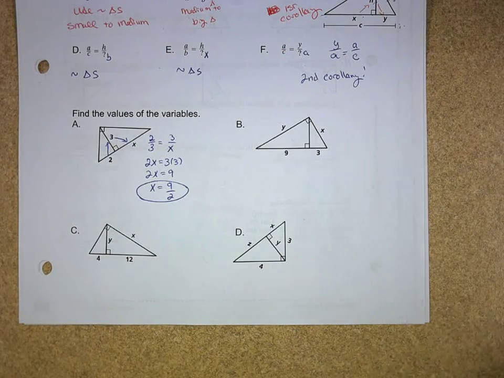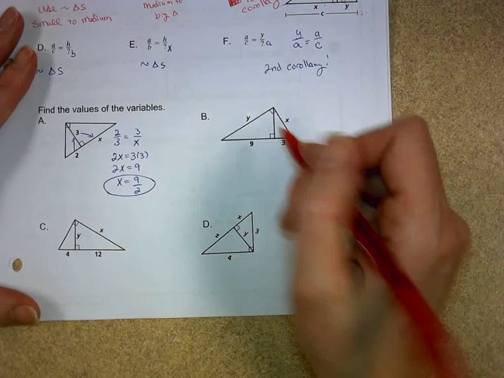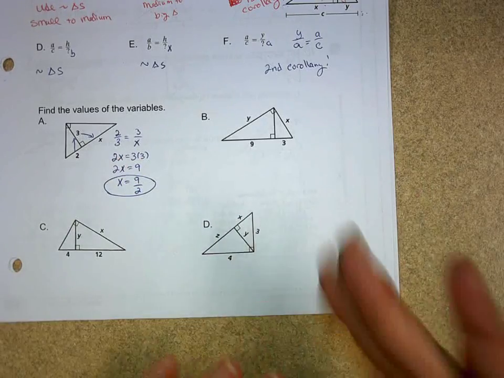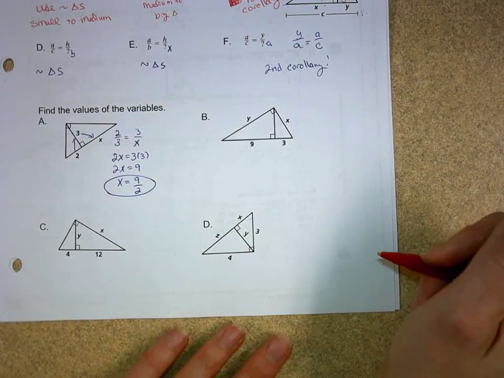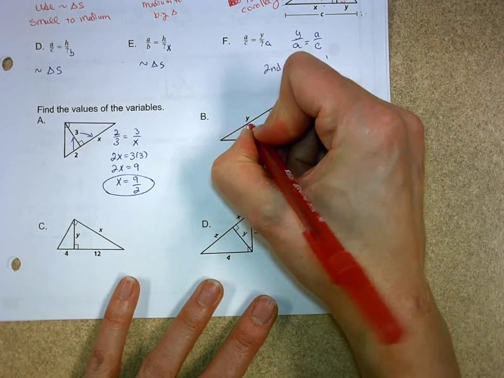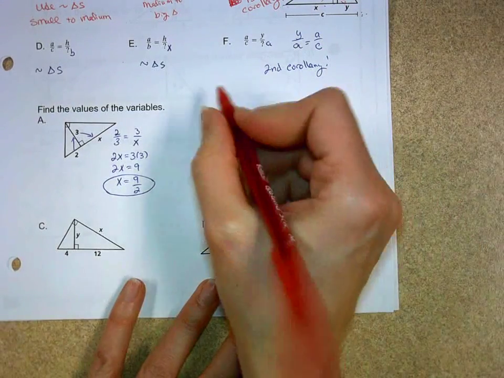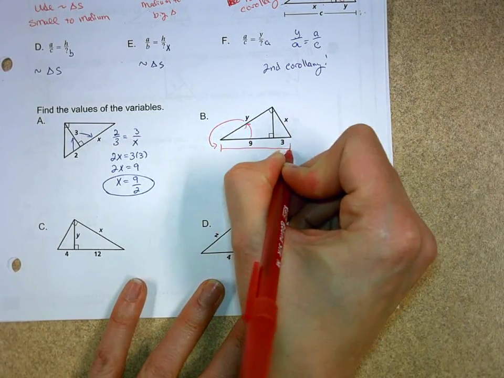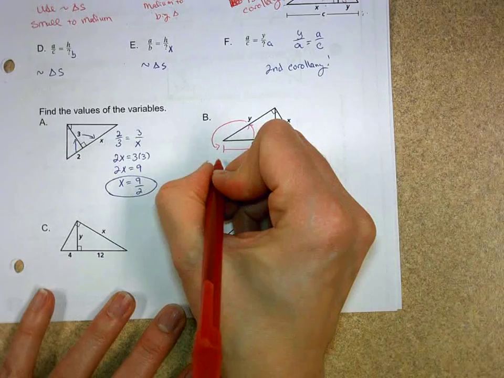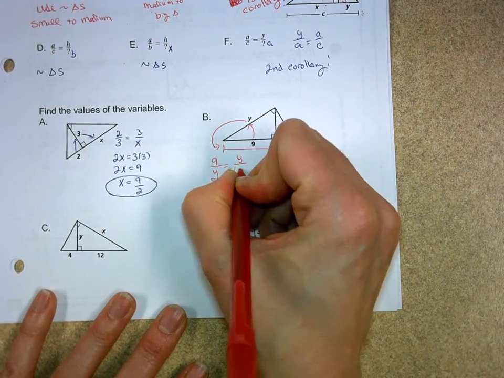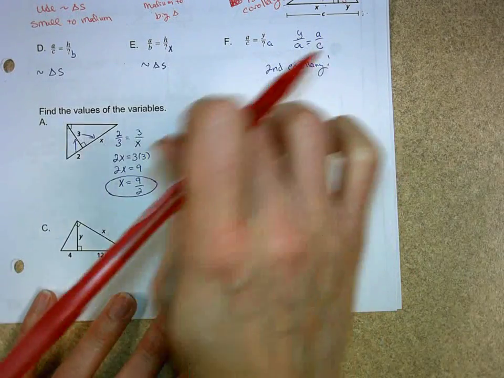Okay, now let's look at the next one. On B, I'm looking for y and x. The instant you see that and you have the right triangles drawn, think the snail ones. And so remember, I'm going from leg is to leg as y is to the whole thing. So we're going to go 9 is to y as y is to 12. Basically, leg is to leg as hypotenuse is to hypotenuse.